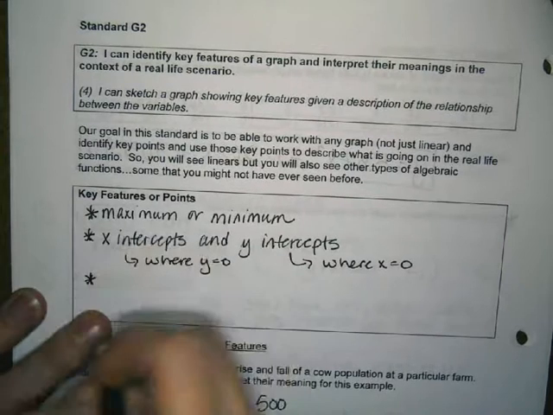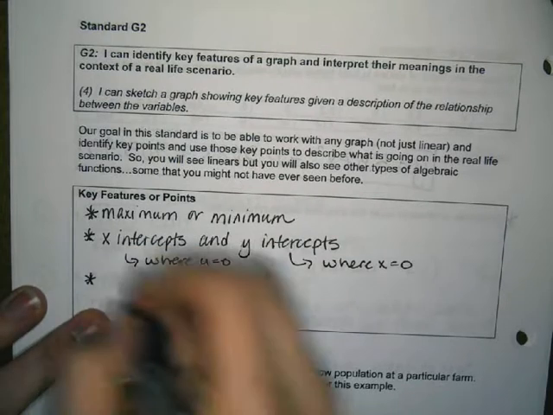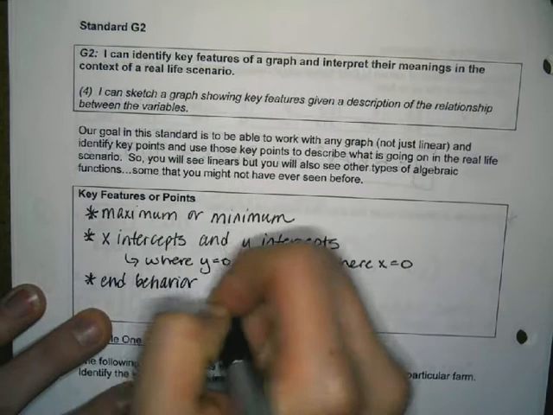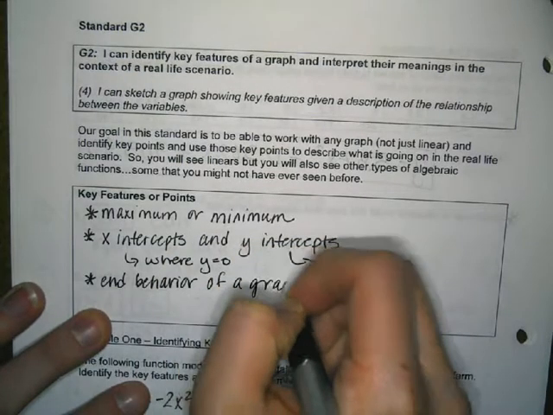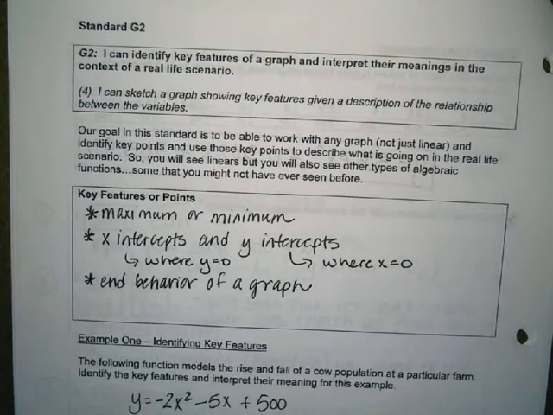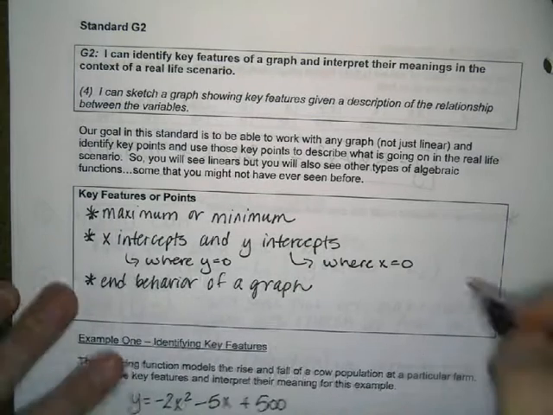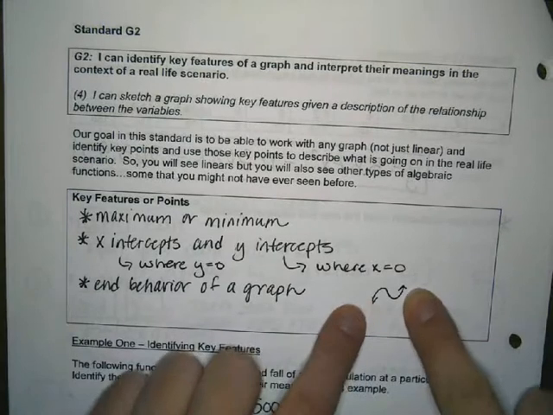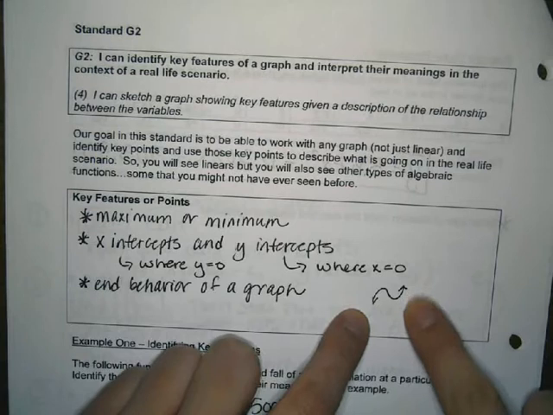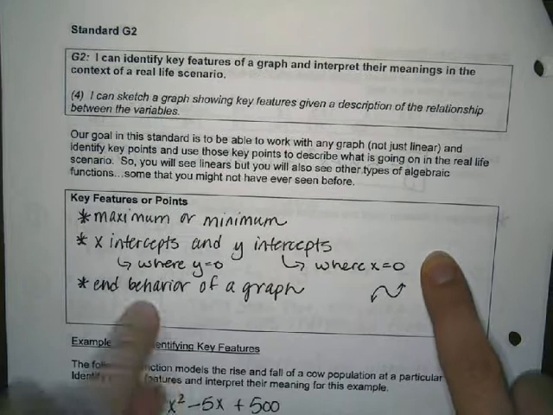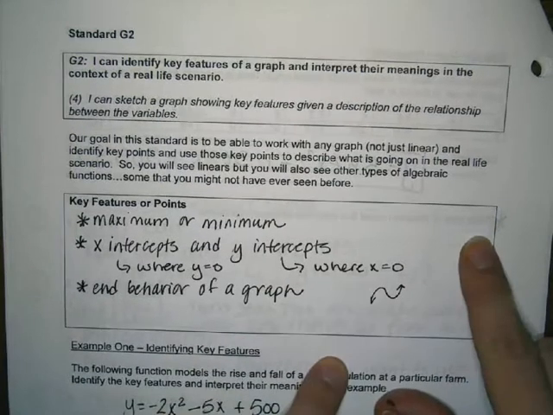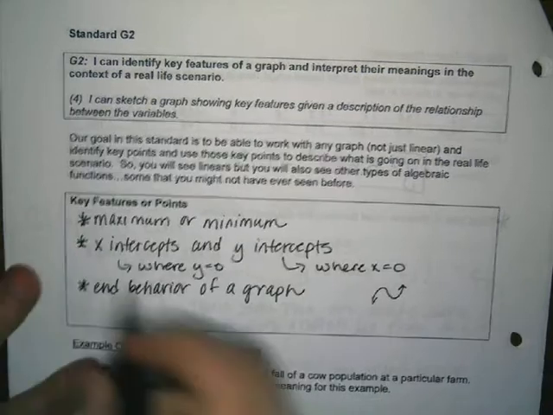a key feature would be the end behavior of a graph. This is where the graph ends up going. So like if you have an example like this, the end behavior on the left hand, you're going down towards negative values. On the right hand side, you're going up towards positive values forever and ever and ever. That usually tells us something about the function, that you'll increase forever this way, or you'll decrease forever this way, or vice versa. Okay, so end behavior of a graph is usually something that we pay attention to.